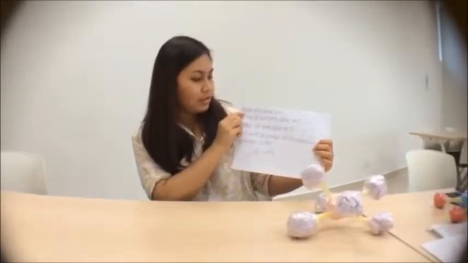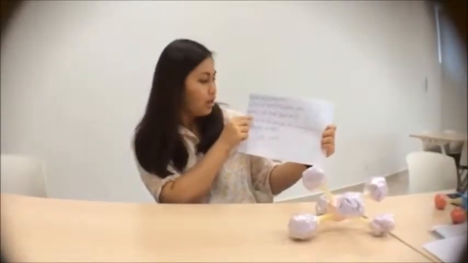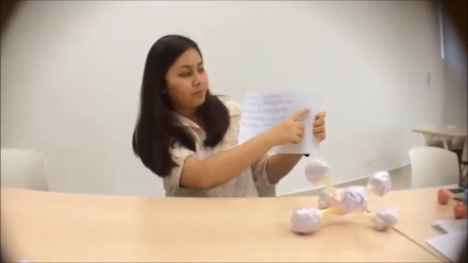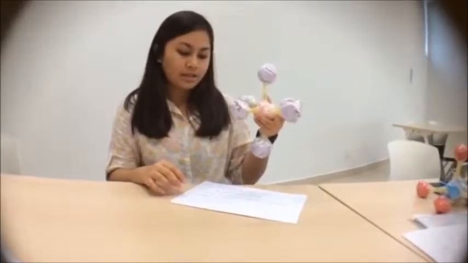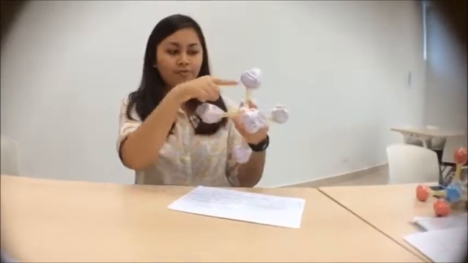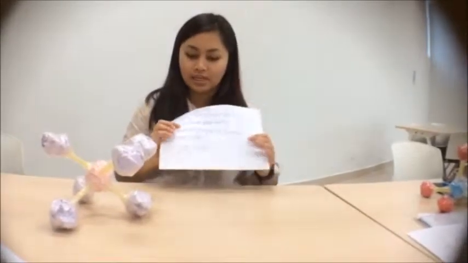We will find out the number of electron pairs is 6, and the number of bonding pairs is also 6. Number of lone pairs, we do not have lone pairs over here. As you can see, we don't have any lone pair at P, so it is 0. The name of the shape is octahedral, and every angle of every bond is 90 degrees. The class of this is AB6.